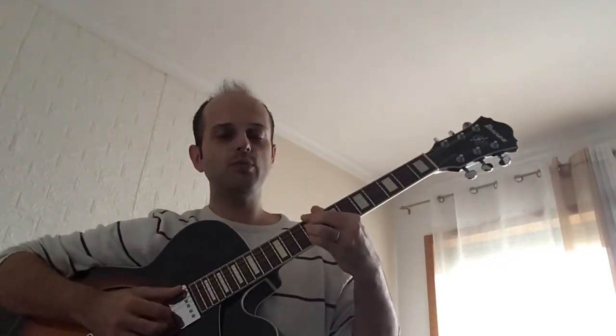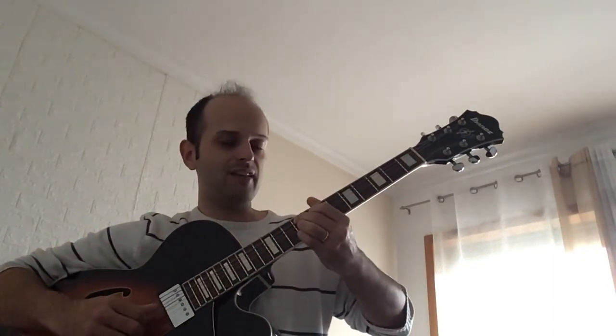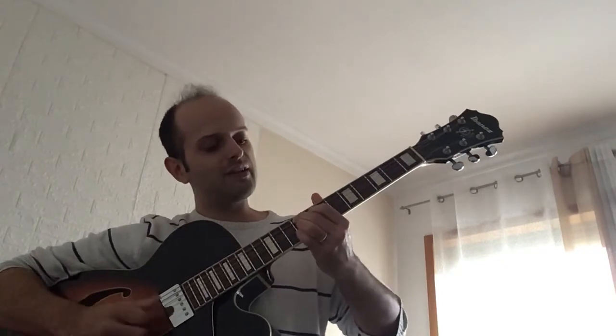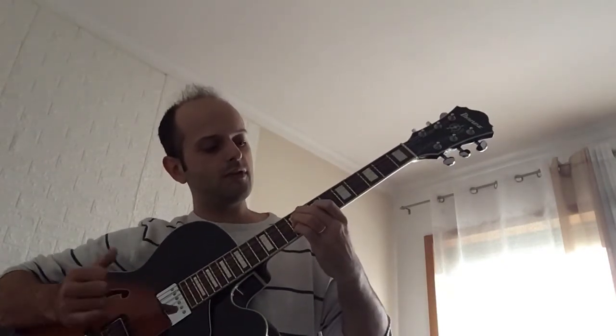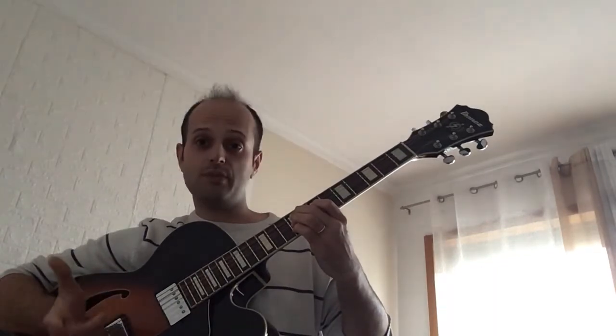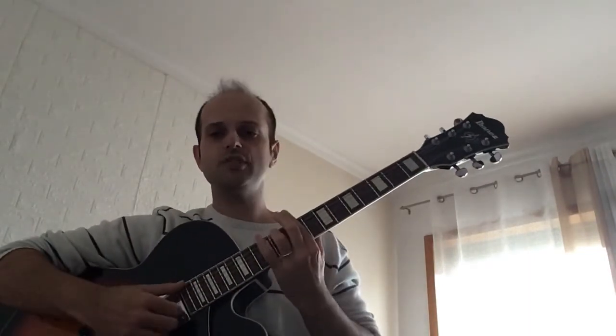So in this case it will be C sharp minor, that you can play like this. If you want to add the 7 and the 9, you can play like this. It's a possibility, and it would be pretty cool. C sharp minor with the 7.